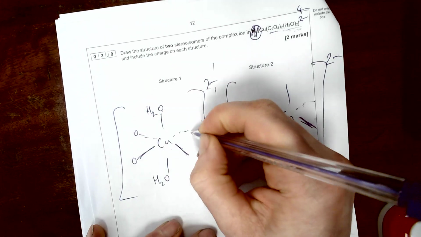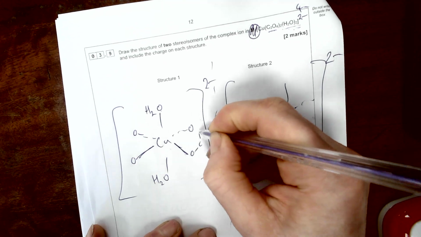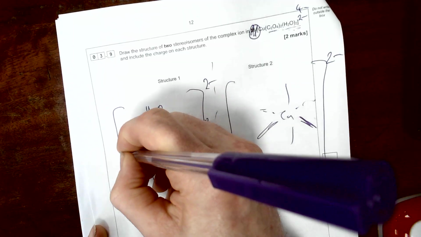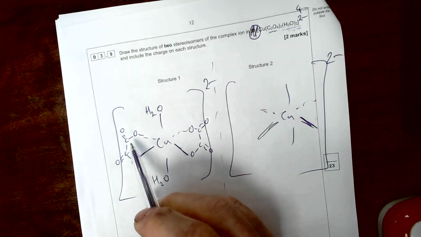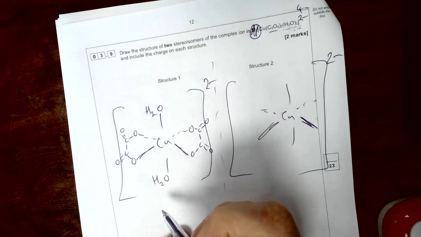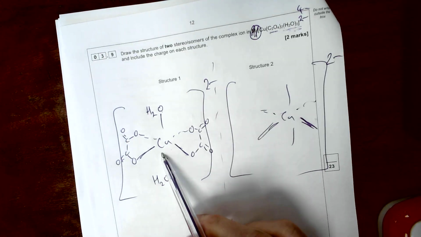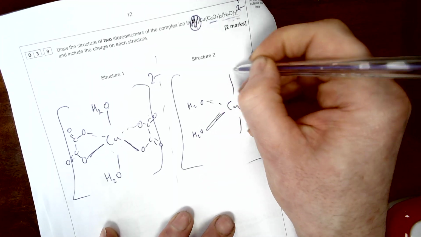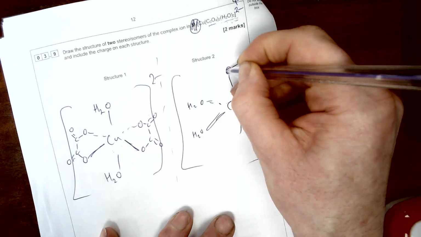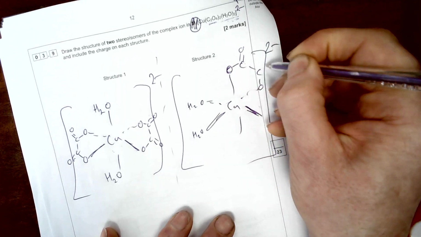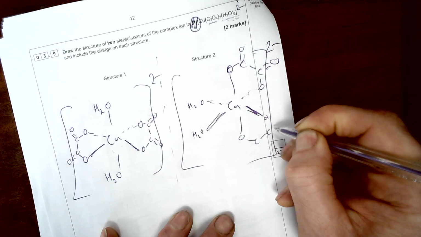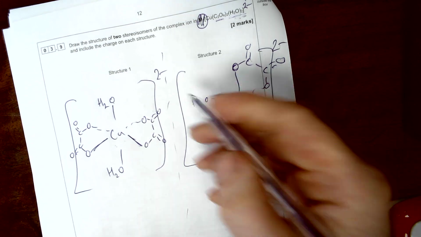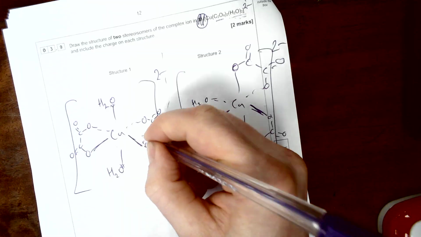And then I'm going to correctly draw my ethane dioate ligands. A lot of people couldn't remember where to put the double bonds. If you stick to some proper chemistry and just realise that oxygens have to form 2 bonds and carbons form 4, you won't go far wrong. So that's one of them. And the other one, I'm just going to put my water molecules next to each other. H2O, C, O, C, C, O, double bond O, O, C, C, double bond O. That's absolutely fine. You have to show the coordinate bonds forming through the oxygen.